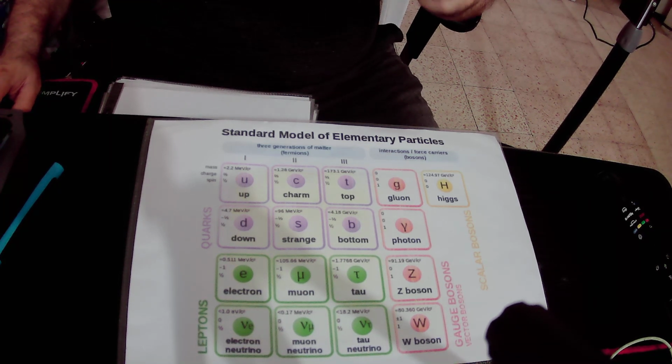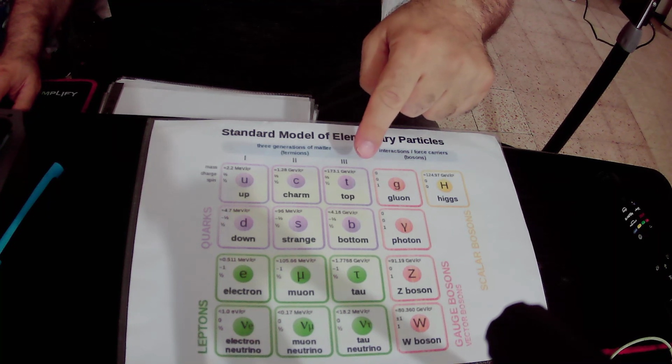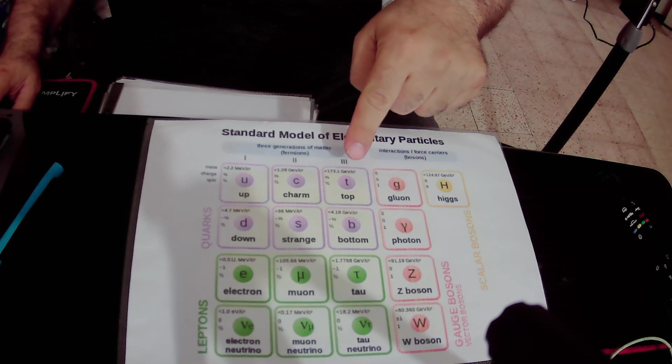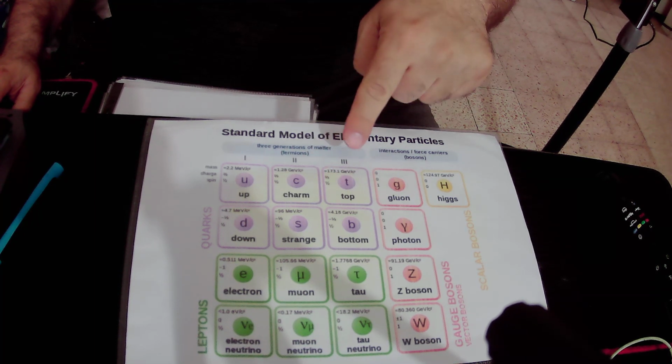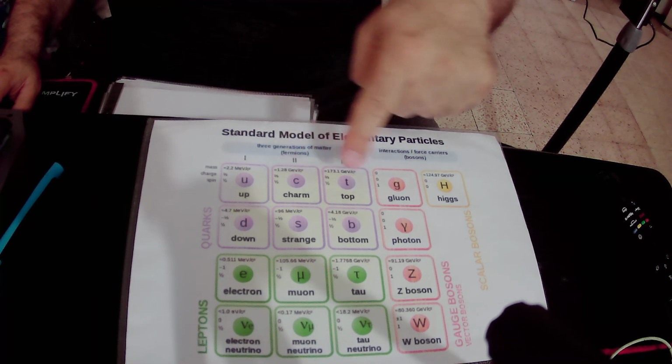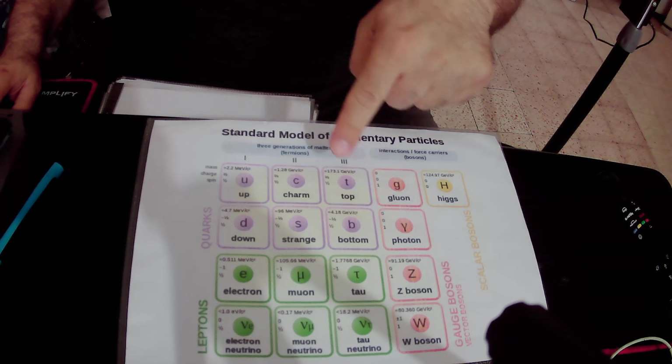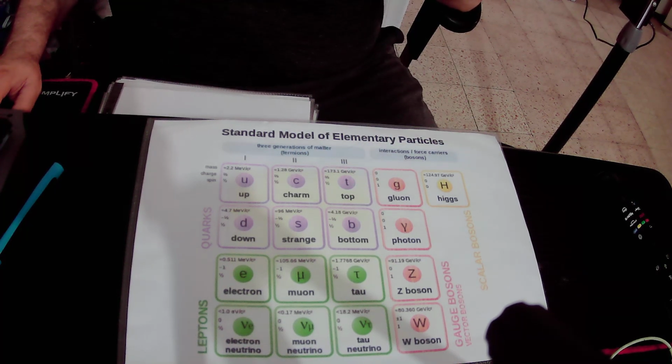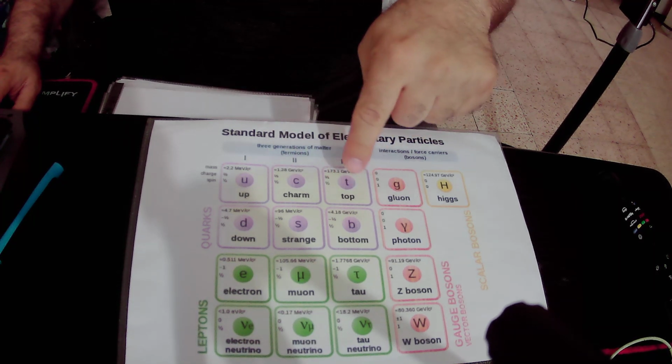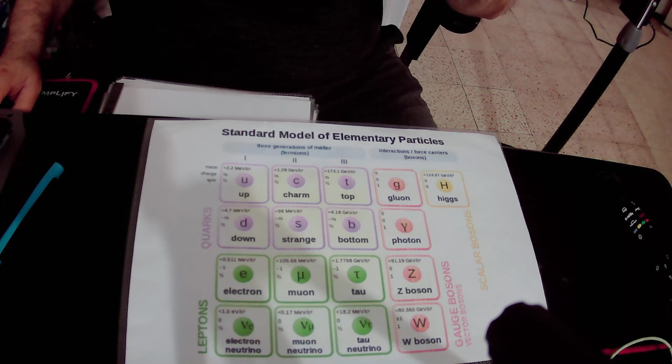And the quarks, as I've already showed you in this picture, we have 6 types of quarks in the purple color, and these quarks actually are the 6 elementary particles out of the 17 elementary particles that we know exist. Okay, thank you very much.